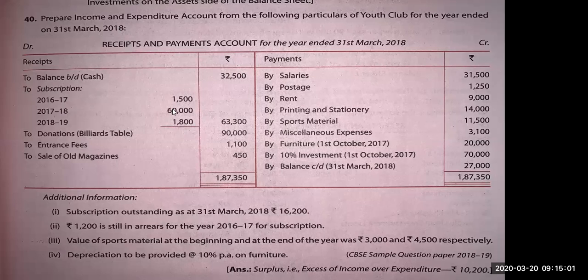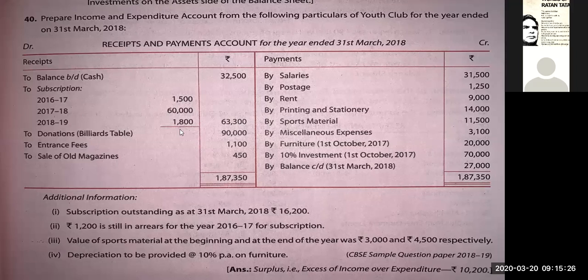You can see question number 42. It was given in the outer column, so I have taken only this amount. But now these are given in combined form, so you have to take this amount as 63,300. Then you will deduct 1,500 from it. Then you will deduct 1,800 from it. You cannot take straight away 2017-18, 60,000. Is it clear? Otherwise, your marks will be deducted.